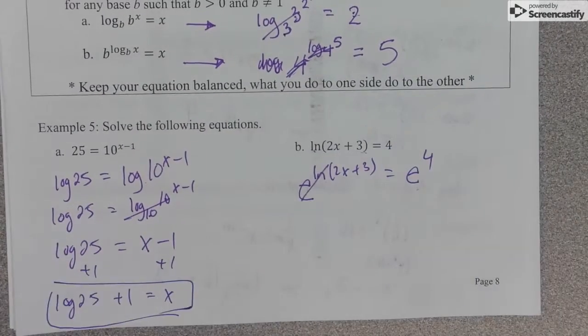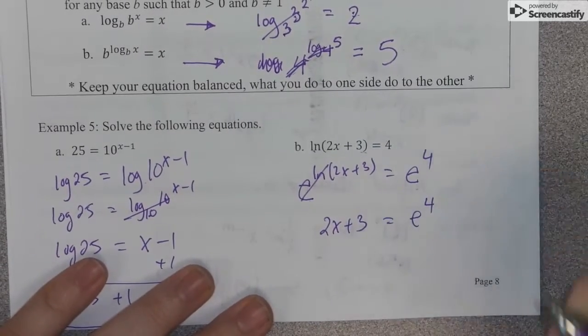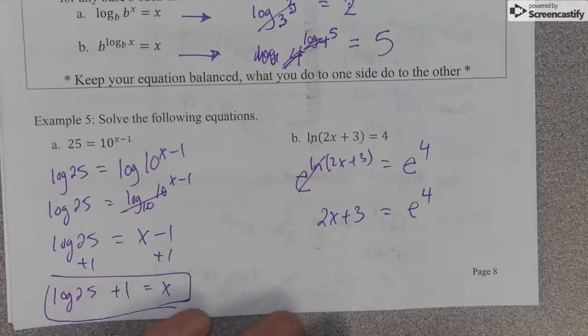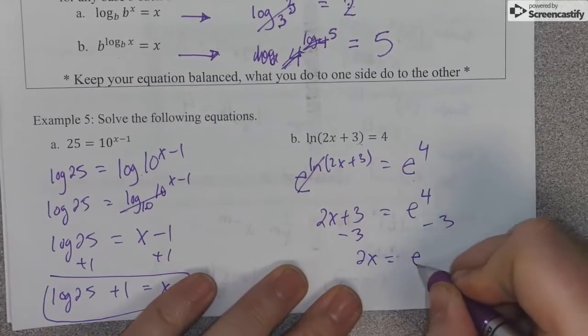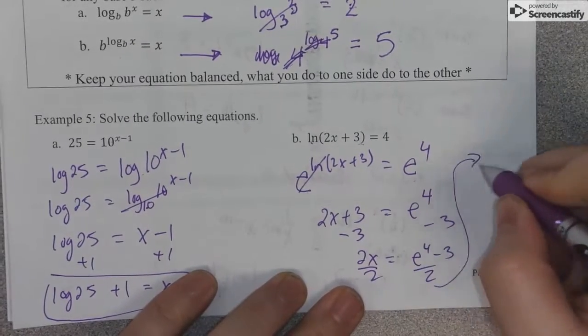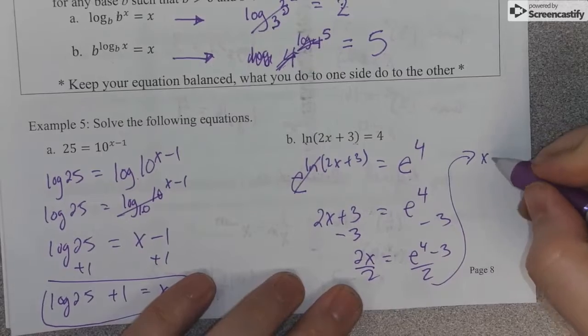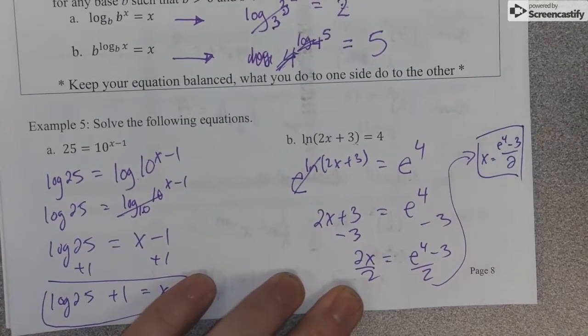So these cancel and go away. This becomes 2x plus 3 equals e to the 4th. And then you solve it like you solve a normal equation. So subtract 3 from both sides. So 2x equals e to the 4th minus 3. Divide everything by 2. So you get x equals e to the 4th minus 3 over 2. And you leave your answer like that.